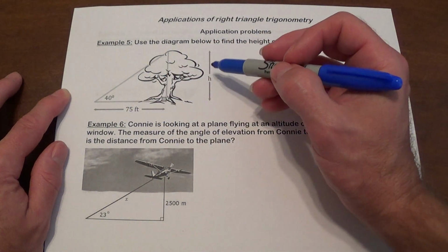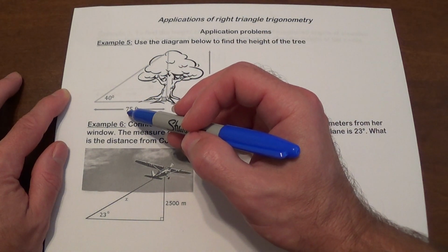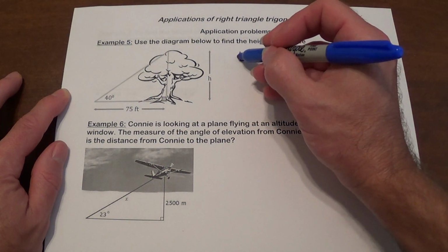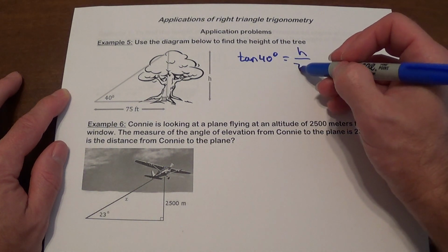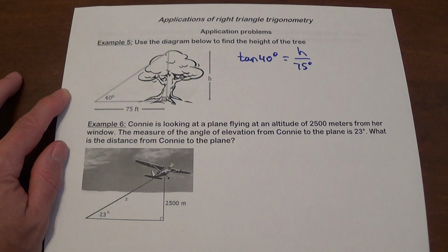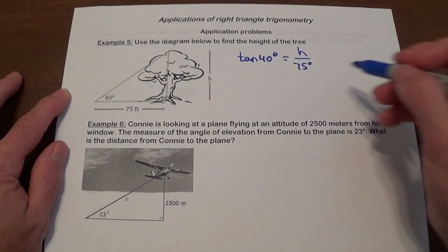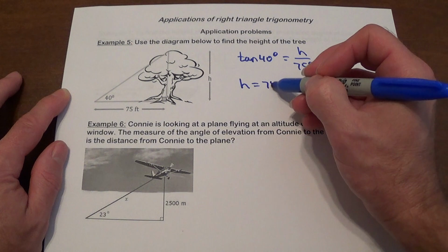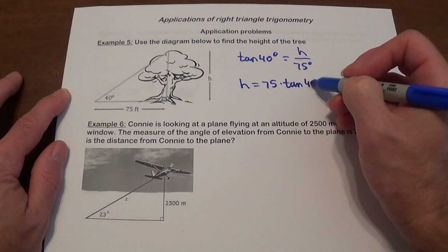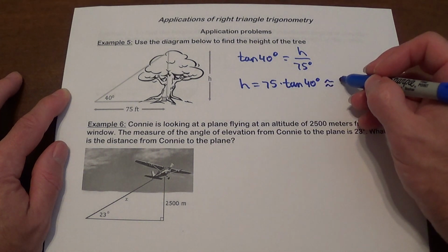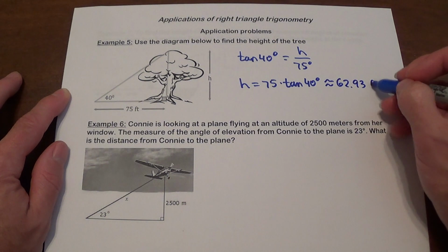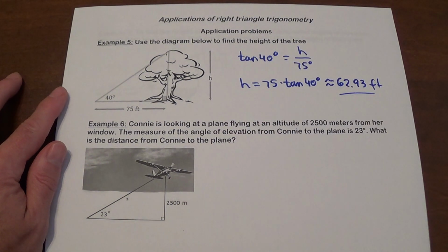We know this distance. This is opposite. This is adjacent. That would be tangent. So tangent 40 degrees is going to be opposite, which is h divided by adjacent. And that's what we get. So multiply both sides by 75. H equals 75 times tangent 40 degrees. And we multiply that. And our answer is going to be 62.93 feet in this case, because we actually have units.